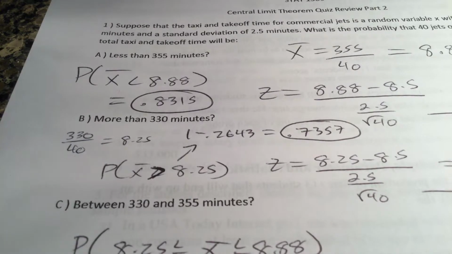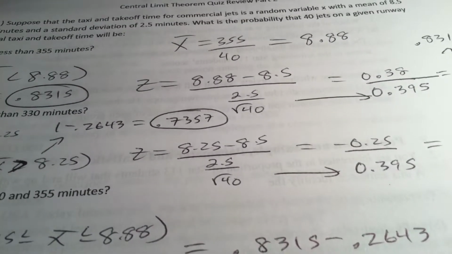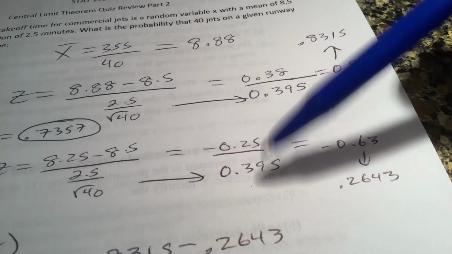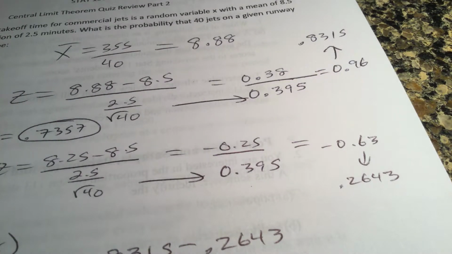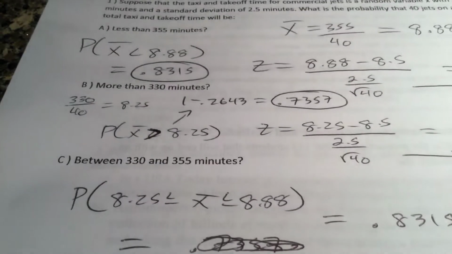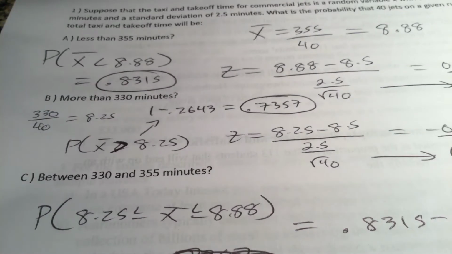There's the probability that it's going to be more than 330 minutes, or that x bar is greater than 330 divided by 40, 8.25. There it is. Sample size is still 40. So really, I could have just used this as well. I didn't really need to write 2.5 divided by the square root of 40. All right, so we get that, and I want to be more than, so I do 1 minus that.